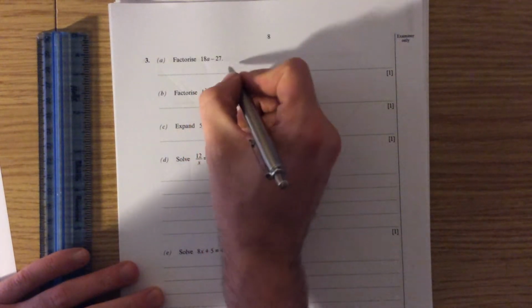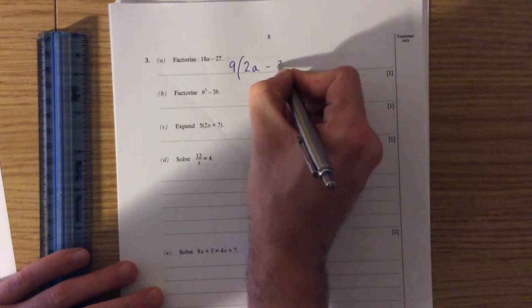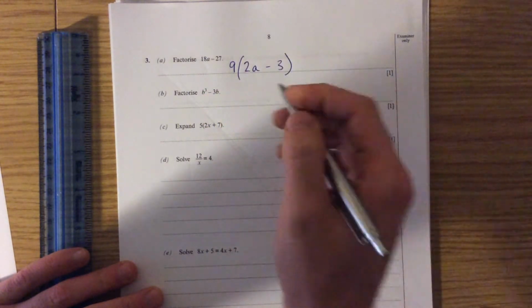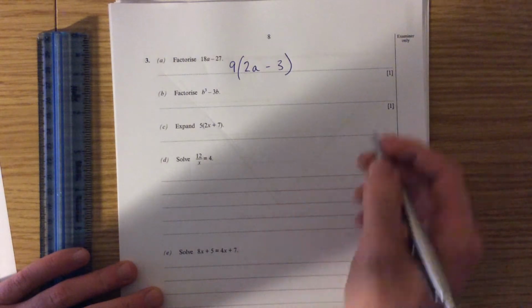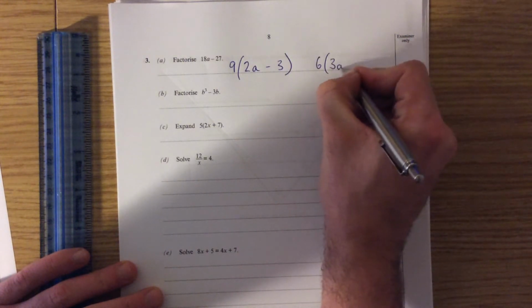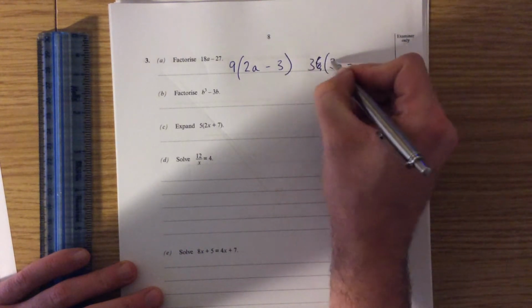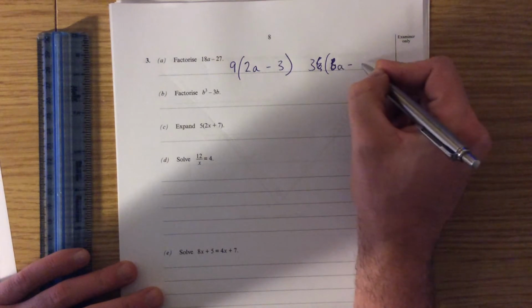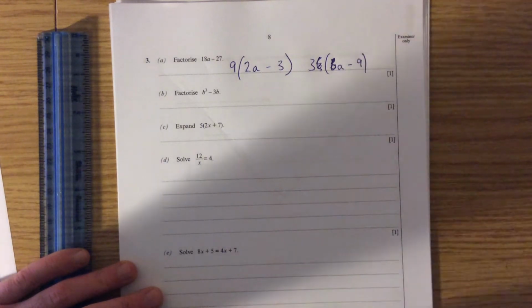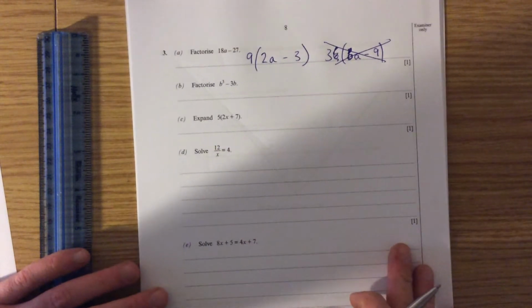Factorise 18a minus 27. There's only a number common, and that number is 9. So I get 9 outside a bracket and then 2a minus 3 inside the bracket. If you don't factorise this fully, for example, taking 6 out as a common factor and saying 3a, or not 6, even taking 3 out and having 6a minus 9, you won't get the mark because there is still a common 3. That will not count.